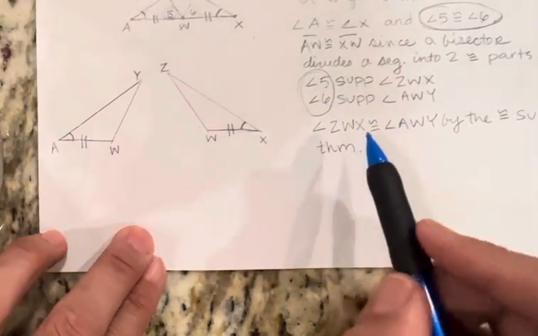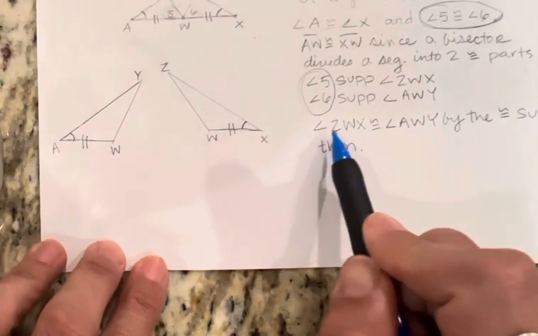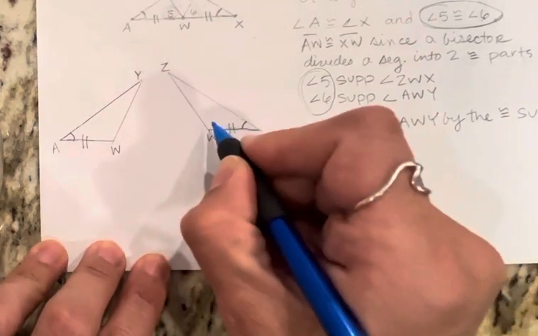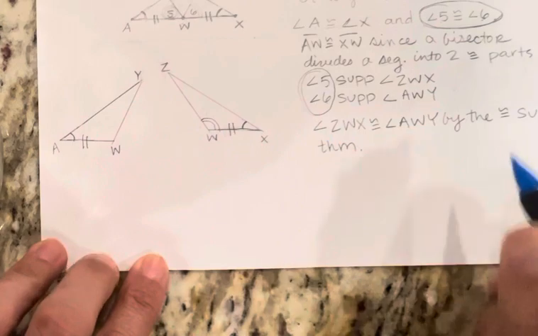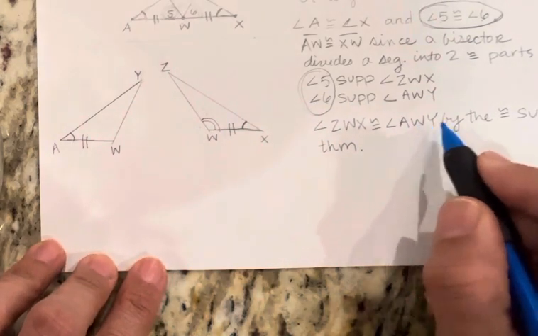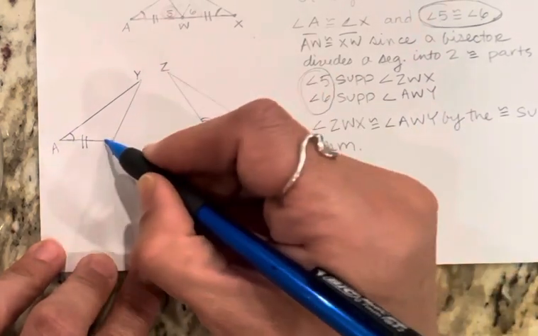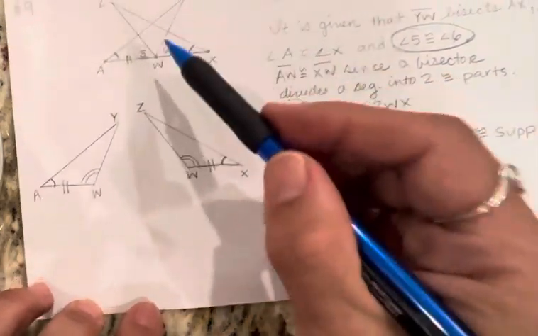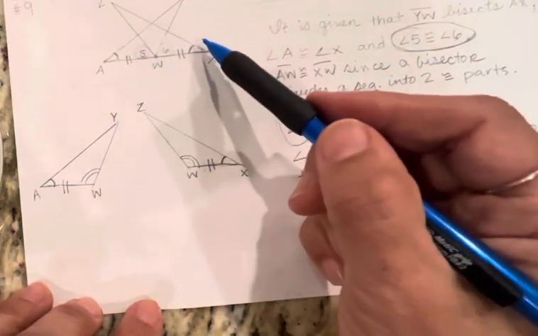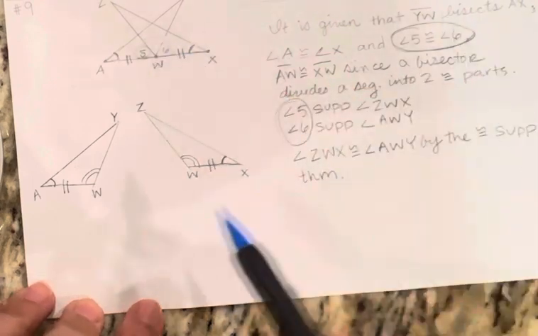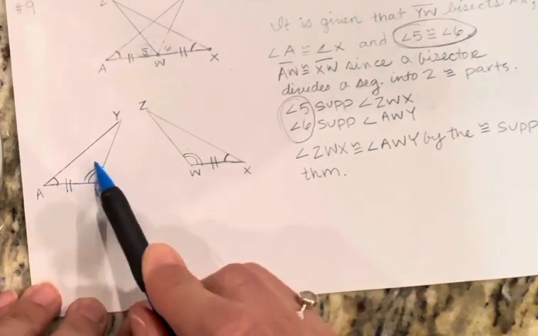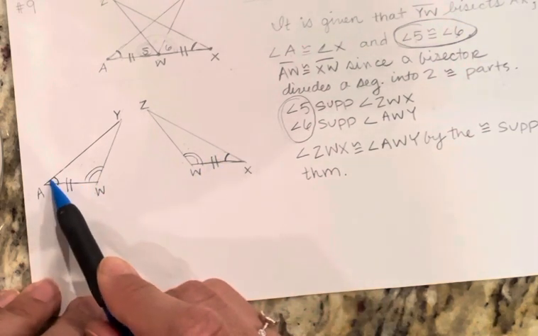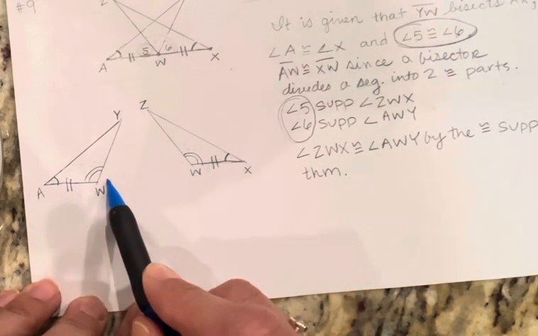Okay, well, let's fill in the tick marks for that. So take a look at what we have here. We have angle ZWX. ZWX is this angle, and angle AWY. It's harder for me to draw on the overlapping triangles because things can get a bit confusing, but I hope you can see now these two triangles are congruent by postulate angle, side, angle. So let's say that.